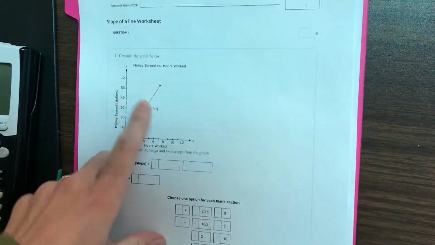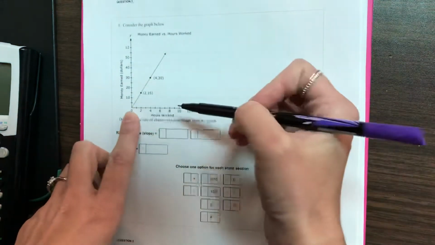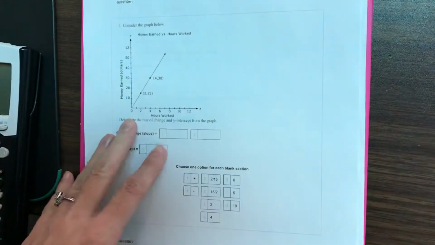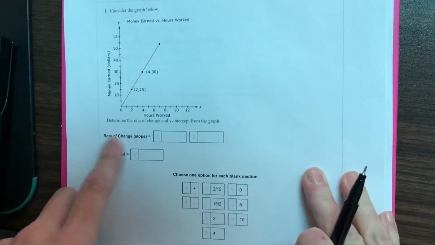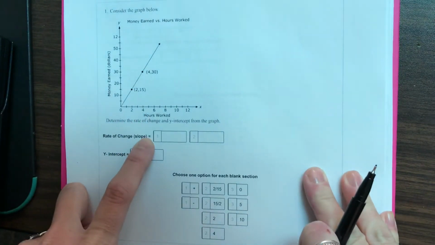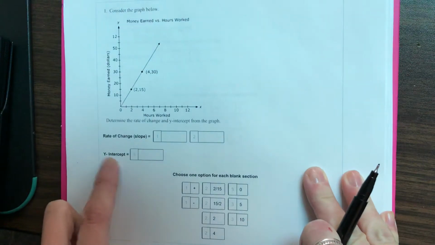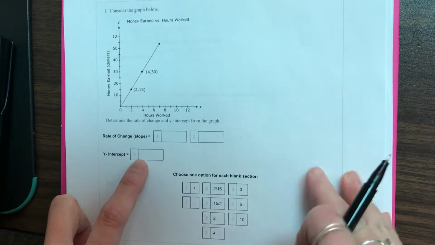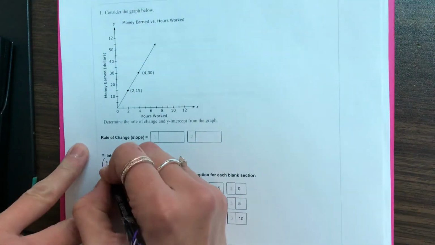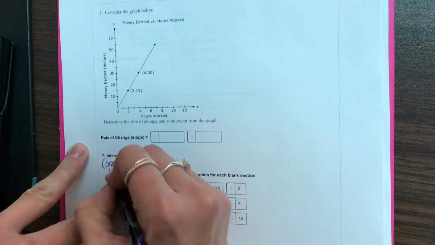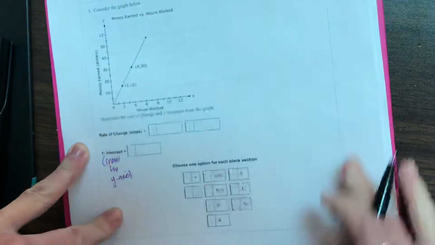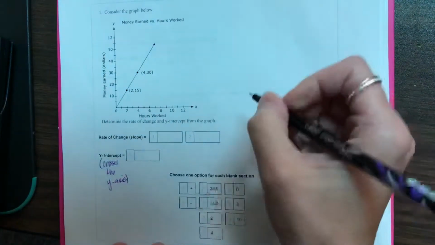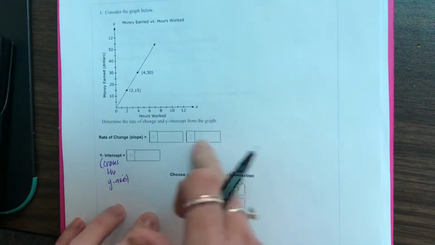So we're going to look at number one. We are given a graph and we're given 2 points on that graph, (2, 15) and (4, 30). And we're going to need to write down the rate of change or the slope and the y-intercept. So where it crosses the y-axis, which is our vertical line, this one right here. Not really sure about the 2 blanks.